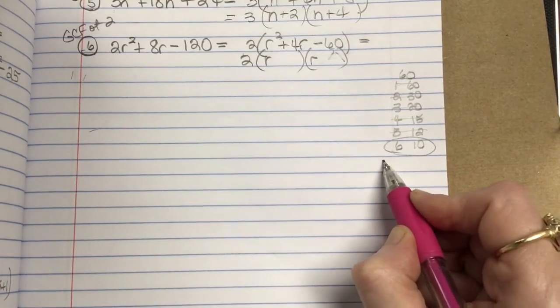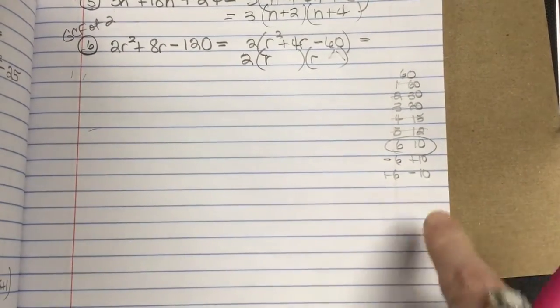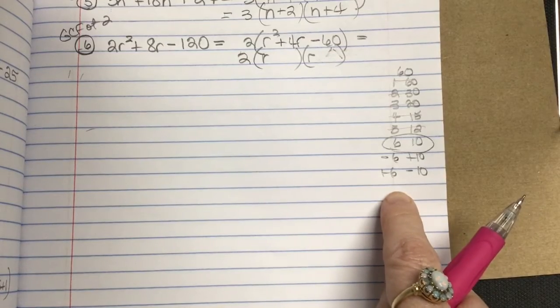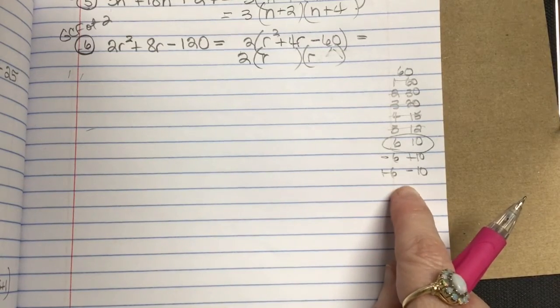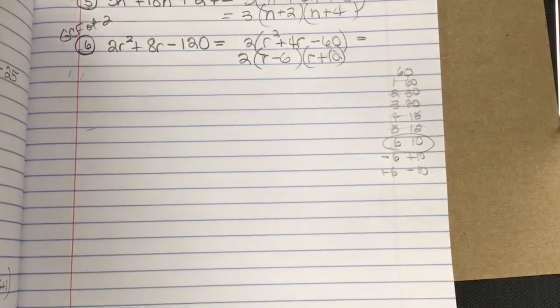Now, write this on your paper. Negative 6, positive 10, positive 6, negative 10, because this is what a lot of people miss. What's the combination that will give you the positive 4? Negative 6, positive 10. So be careful. That's one of the common mistakes that I see. So those are all pretty straightforward.